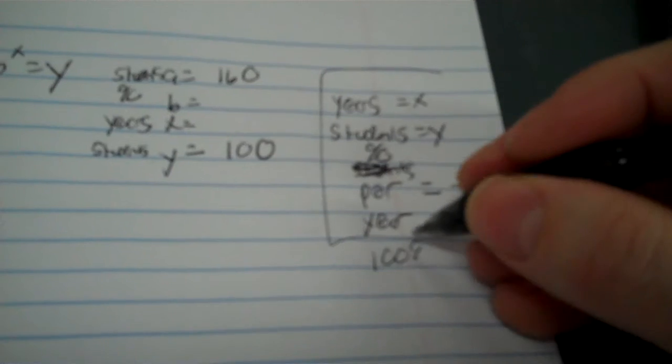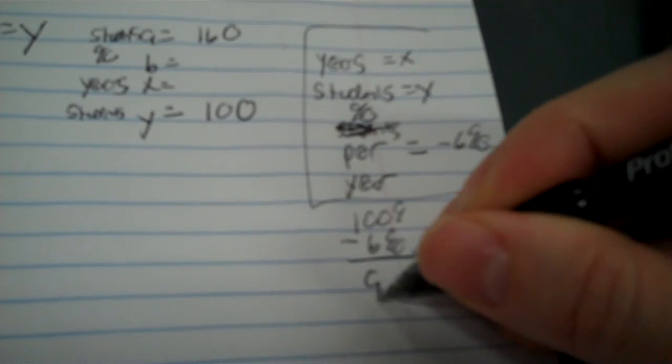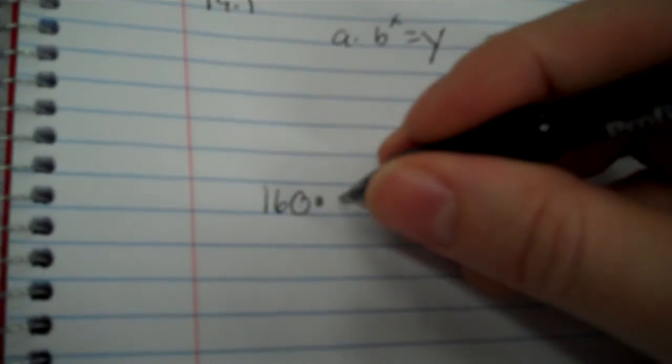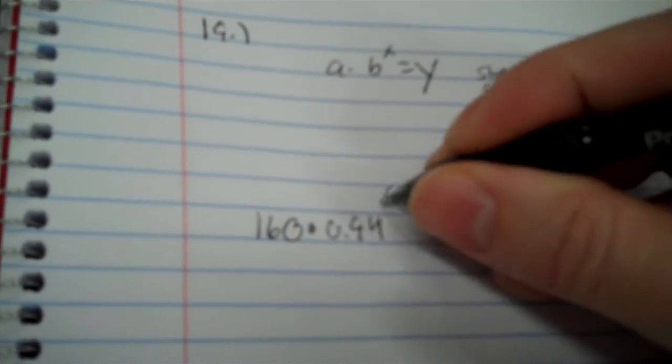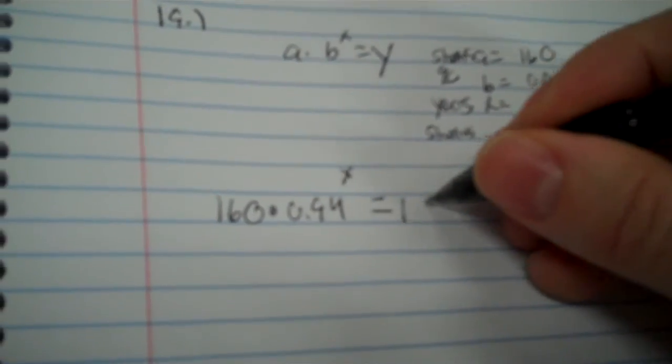Okay, students. Well, the students, I know where they start at, okay? The students start at 160 and they end at 100, so I have both of those. The percent I have, because I'm going to take 100 minus 6%, and that's going to be 94%. So it's 0.94. What I don't have is the years, okay? So we're solving for the X. So A is 160. B is 0.94. We don't have the X, so that's to the X power, and then Y is 100.